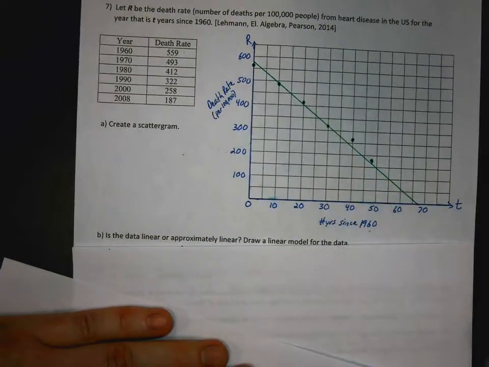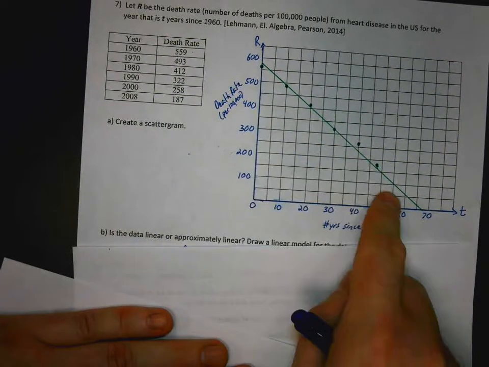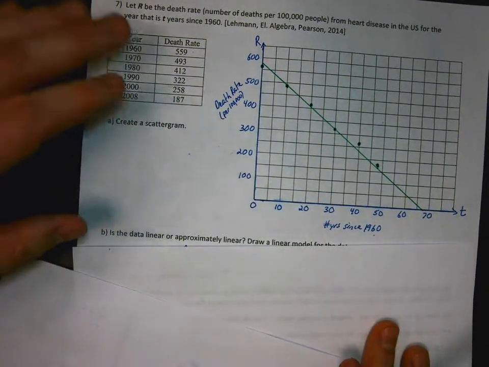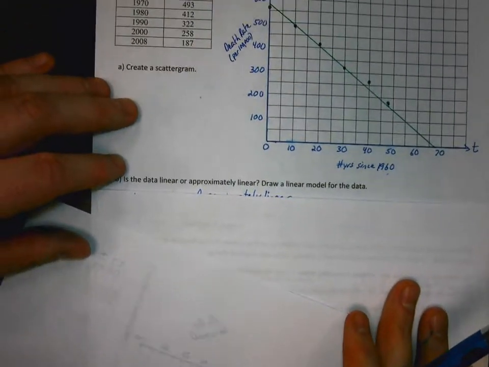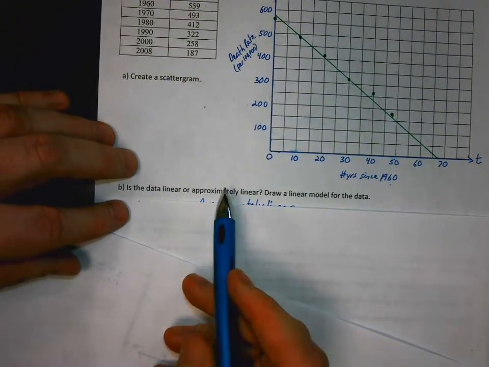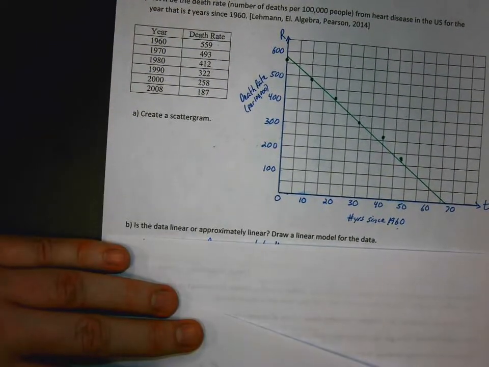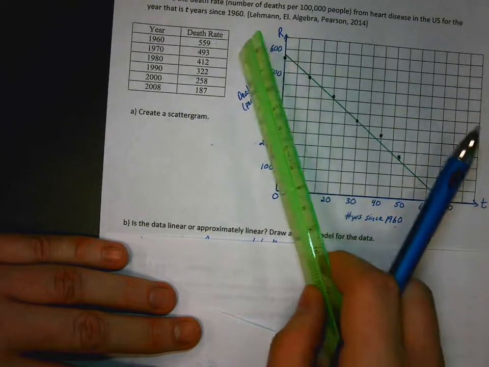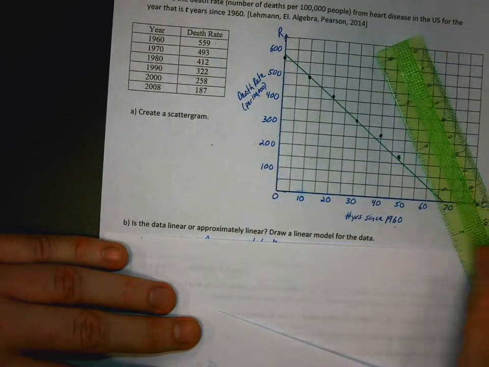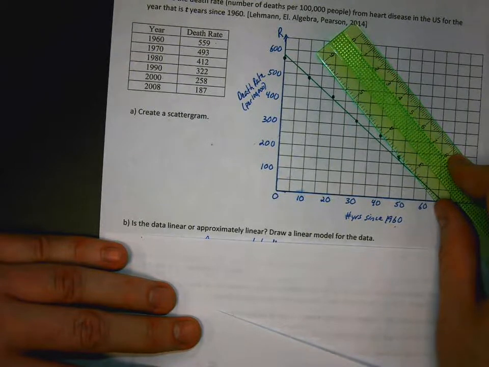The line is not part of your scattergram. Part A are the points without the line drawn. But in part B, I tell you to draw a linear model. So is the data linear or approximately linear? Well, it has the idea of if you were to try to draw a line through 2 points, remember these points were not really nice to graph or plot. But notice what I have here. If I try the last 2 points, notice that that line is not going through all the points.